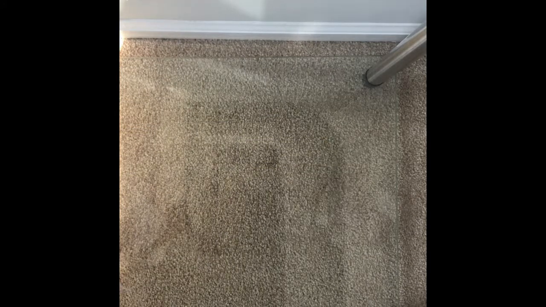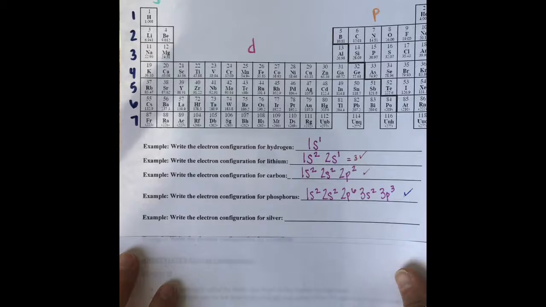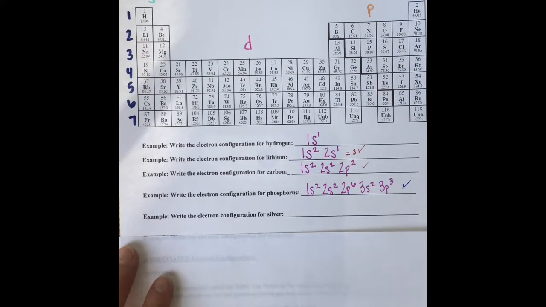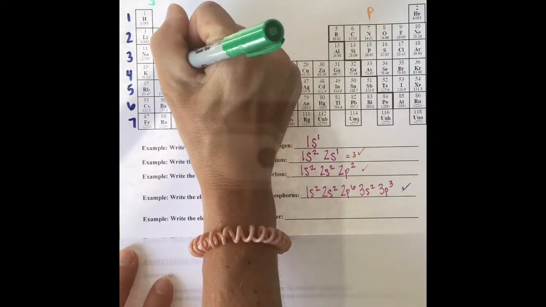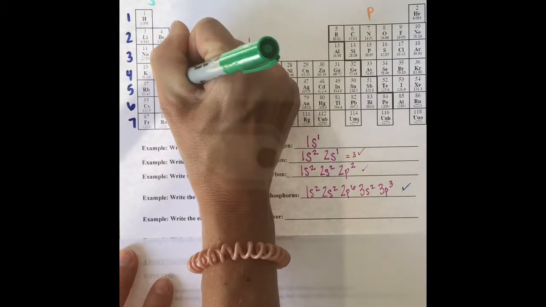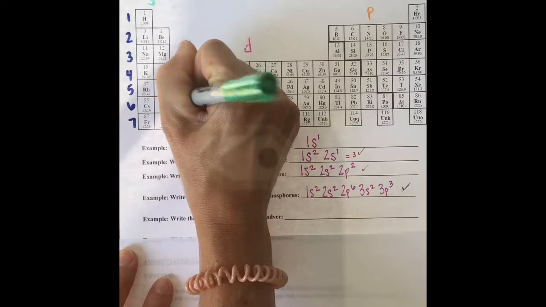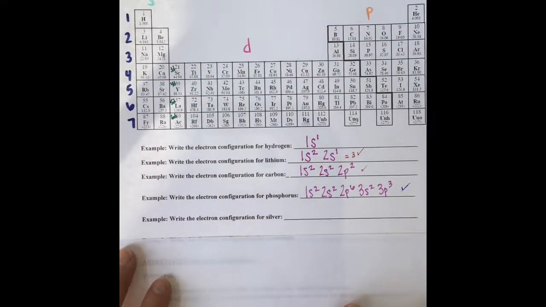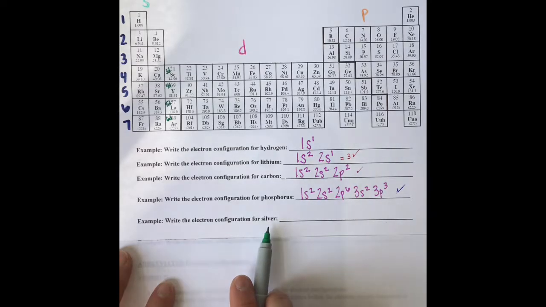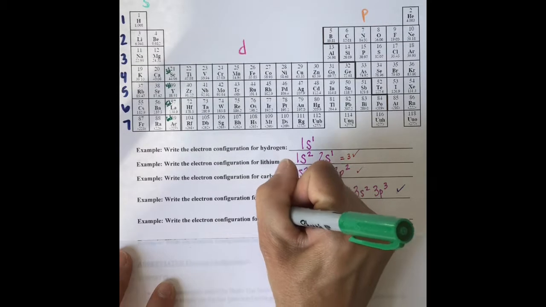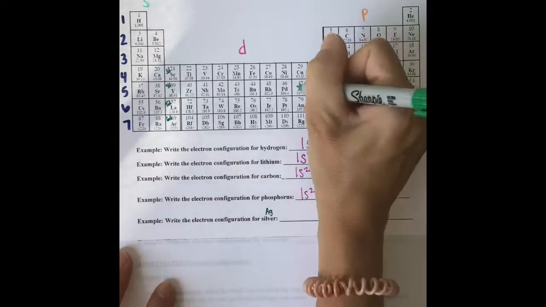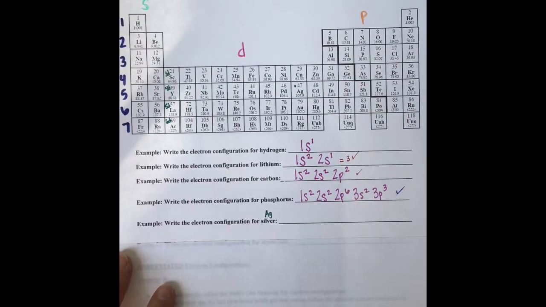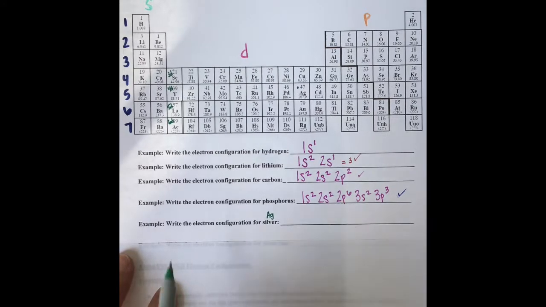All right, so let's go back and apply that to our next example, silver. If it also helps you remember, you can write in here that this is going to be 3D, 4D, 5D, and 6D when you get to filling those orbitals. All right, so we're going to do silver. Silver is the element Ag. You can put a little dot on it. It's right here. Okay, we're going to start at the top together with our rhythm.